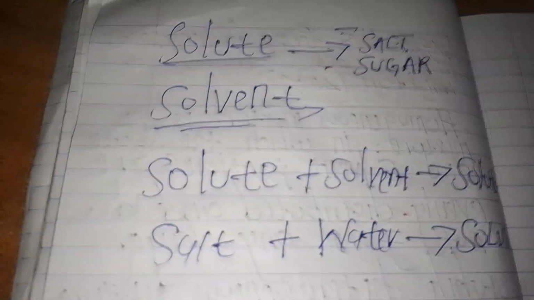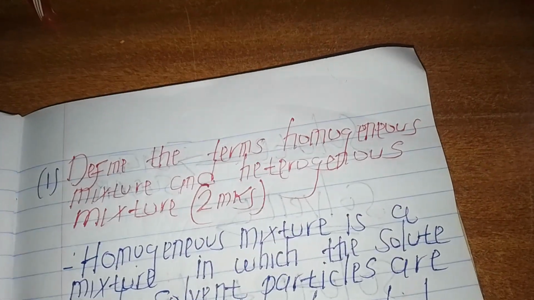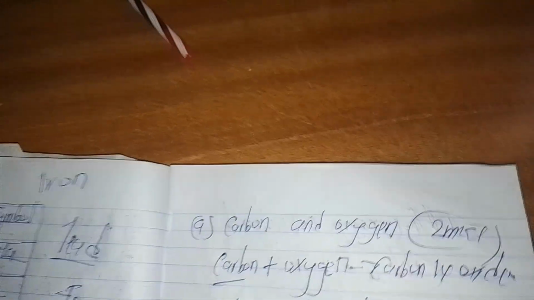Yes. So I want you to check here. We have talked of 2 things. Homogeneous mixture is a mixture in which the solute and solvent particles are evenly distributed and do not form any layer. So we have the solute and also we have the solvent. And when we began our lesson today, I talked of something about the particles. Can you remember? So we talked of the solid particles. We also talked of the liquid, and also the gas.